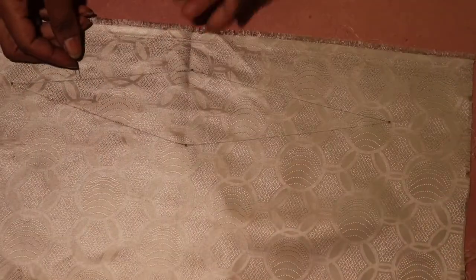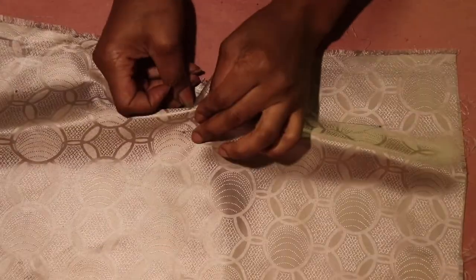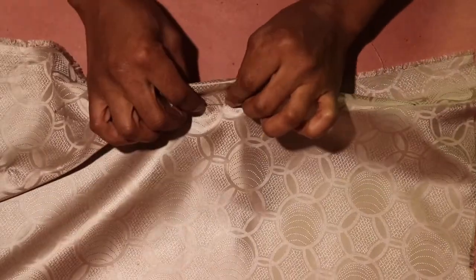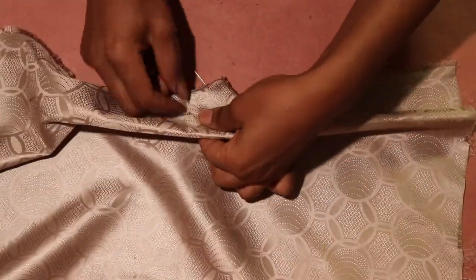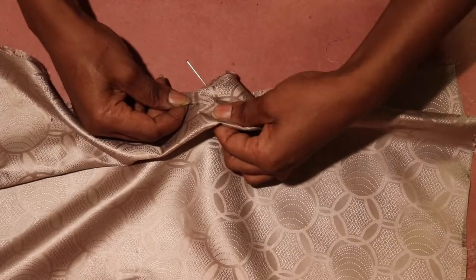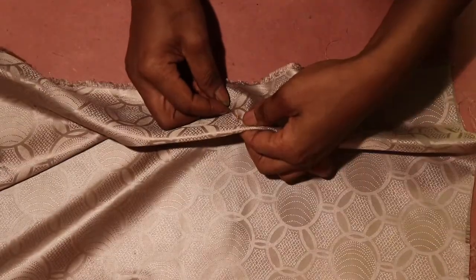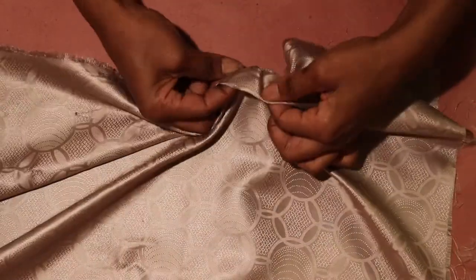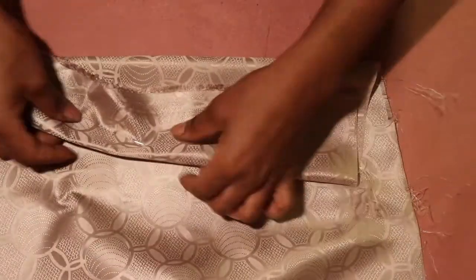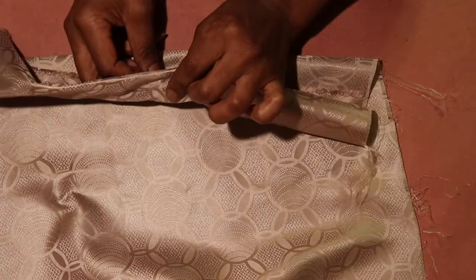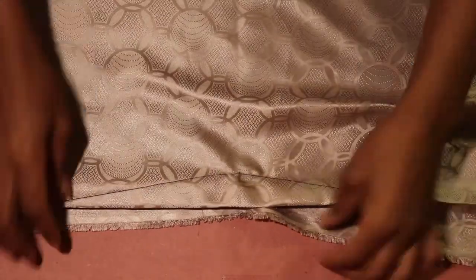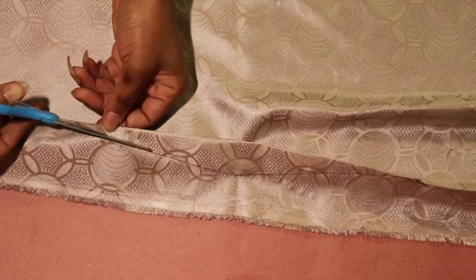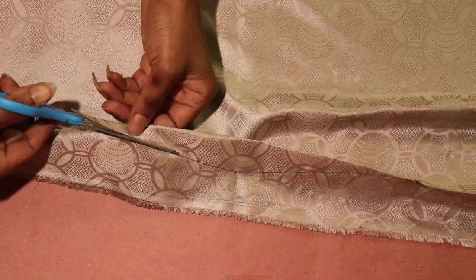Here I'm just pinning my dart together and getting ready to take it to my sewing machine and sew it up. Once the dart is sewn up, the next thing to do is to trim down the size of the dart with the scissors. This will reduce the size and bulkiness of the dart.